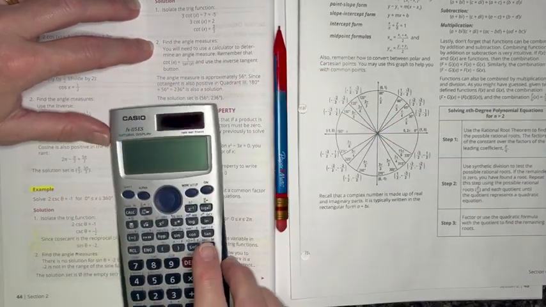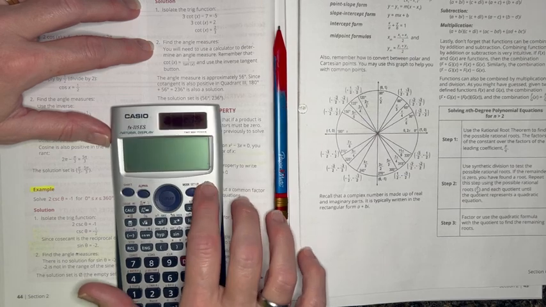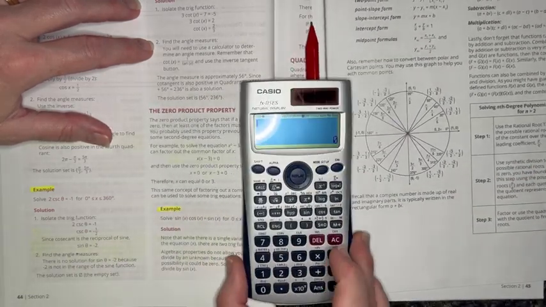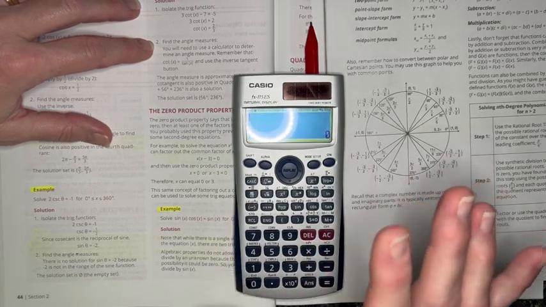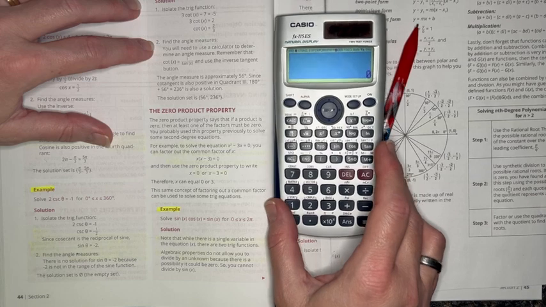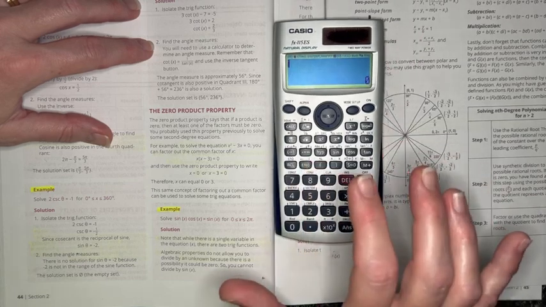I was working this out here, and I still had mine on radian mode, and I was starting to lose it because I was like, why is this not working? But it was because I had it in the wrong mode. So make sure from last week, yours is back in degree mode.